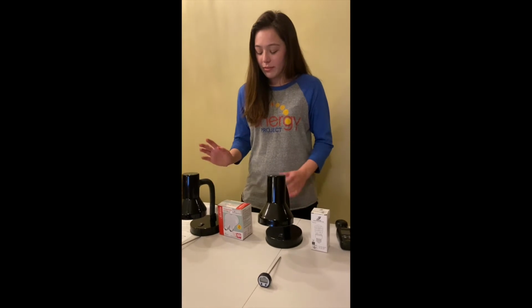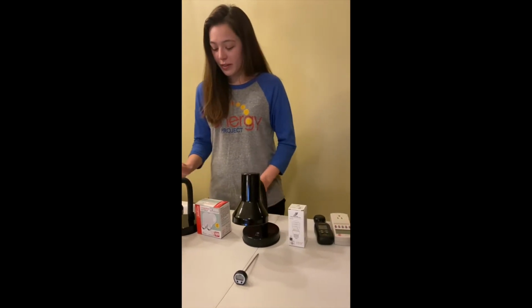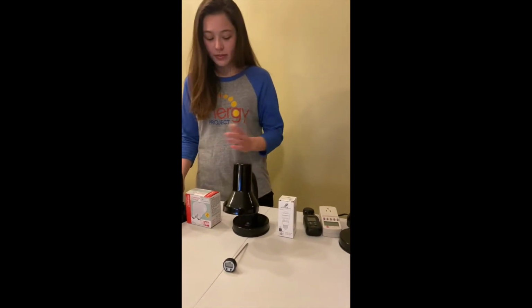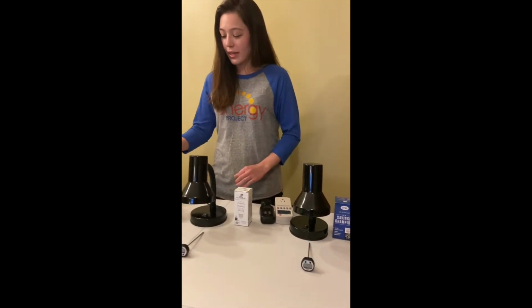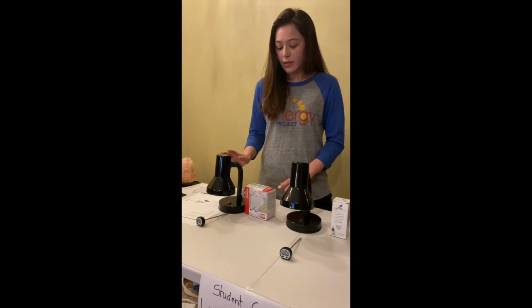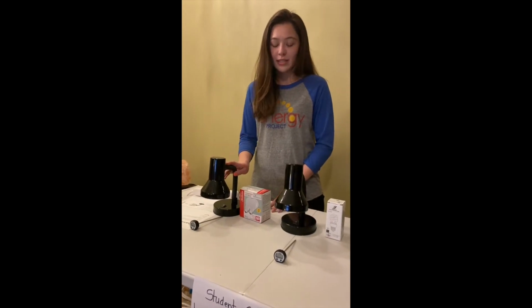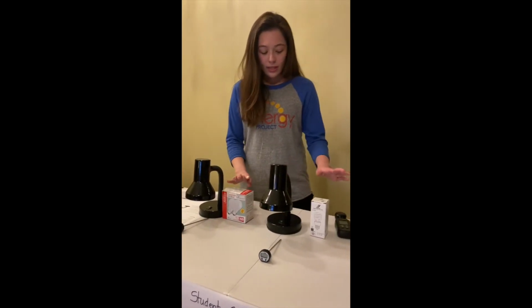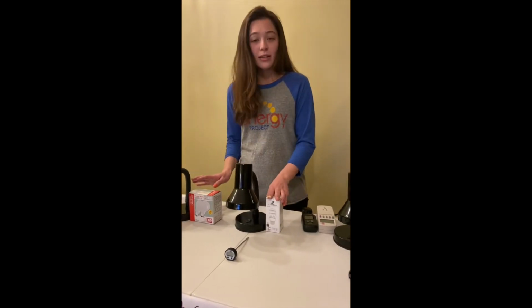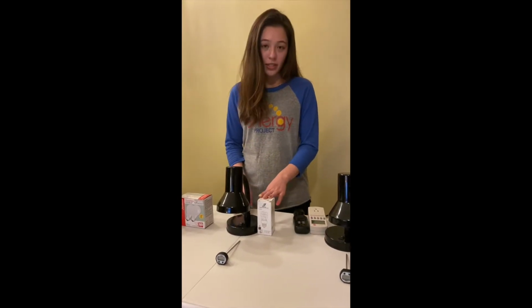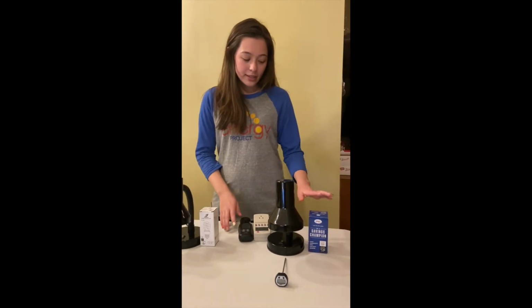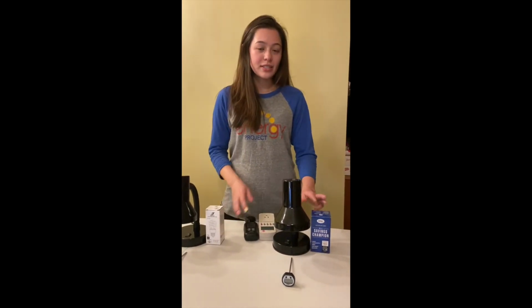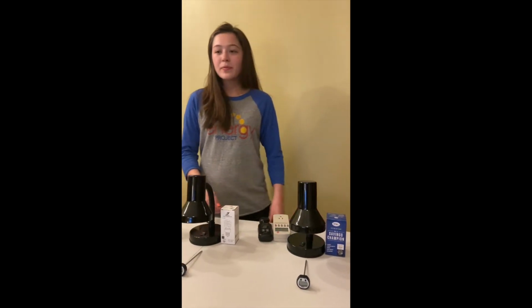So we have three different types of light bulbs here. We've got the incandescent bulb, the CFL, and the LED. The incandescent bulb only converts 10% of the energy it takes into light. The CFL is better than the incandescent, but it does contain mercury, which is not good for the environment. And we have the LED, which is our newest and best bulb.